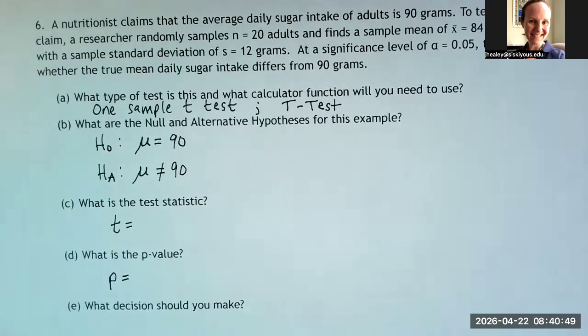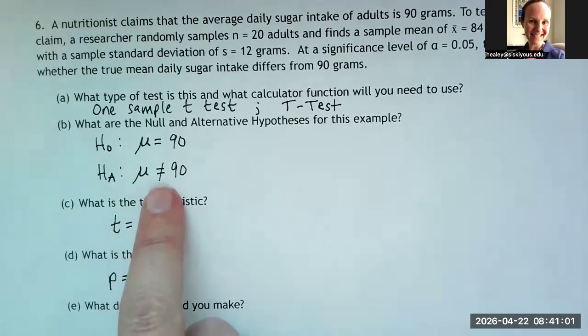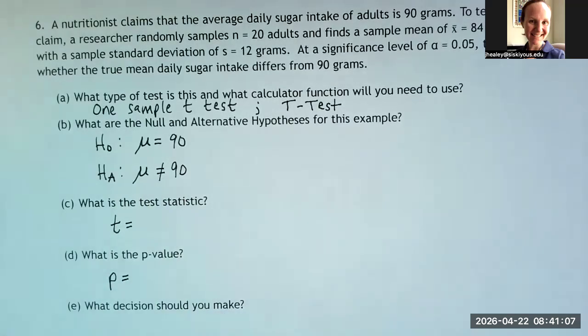For the sample standard deviation, you're going to enter 12. And for sample size, the n is 20. And we've got a not equal to sign in our alternative hypothesis, so you're going to choose the first choice and then arrow to calculate.